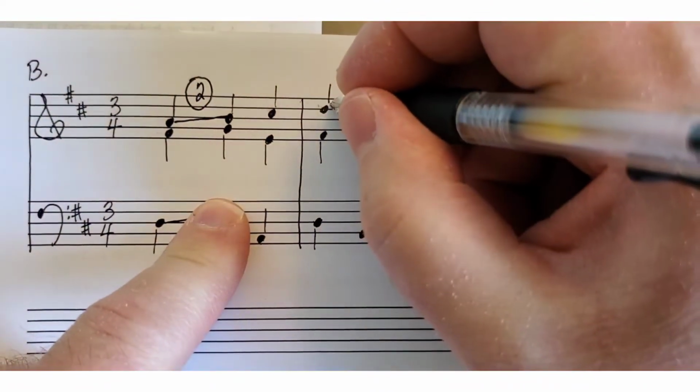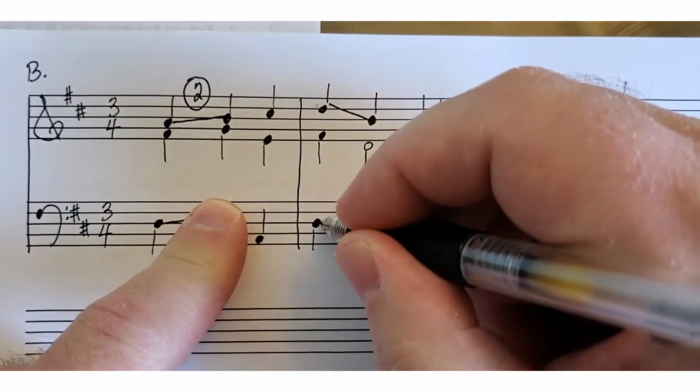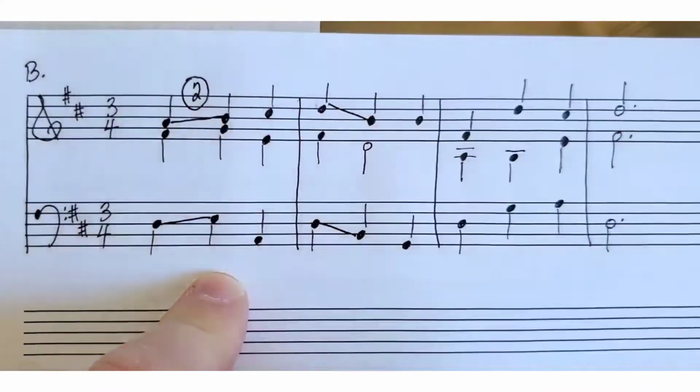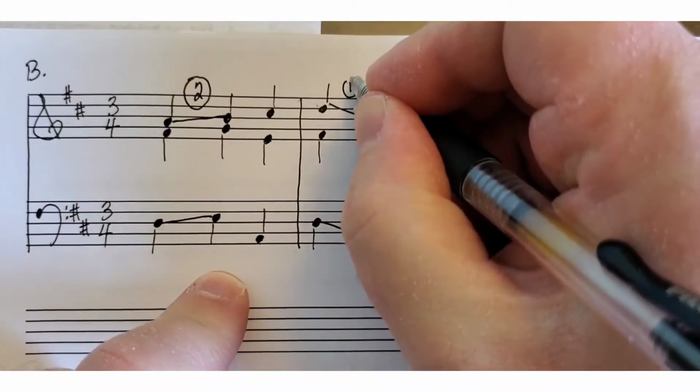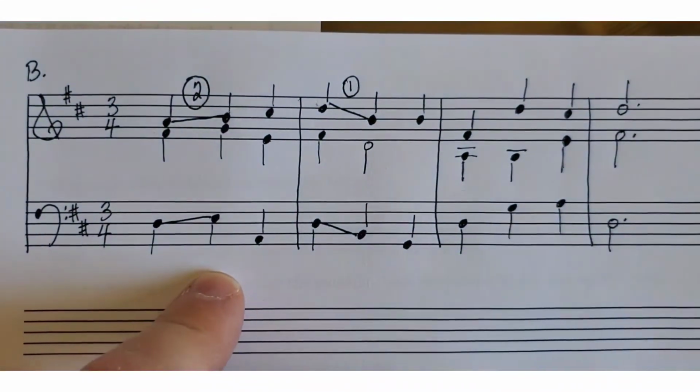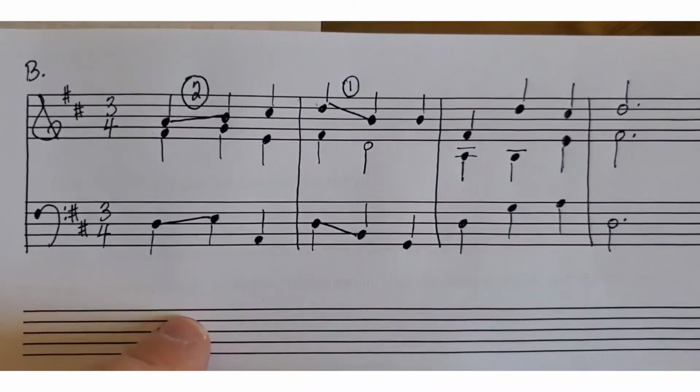So again, to signify that you found it, draw a line between the pair of voices where the error occurs and label it with whichever one it was from the book. And that was the first error that they wanted us to find in the textbook, parallel octaves.